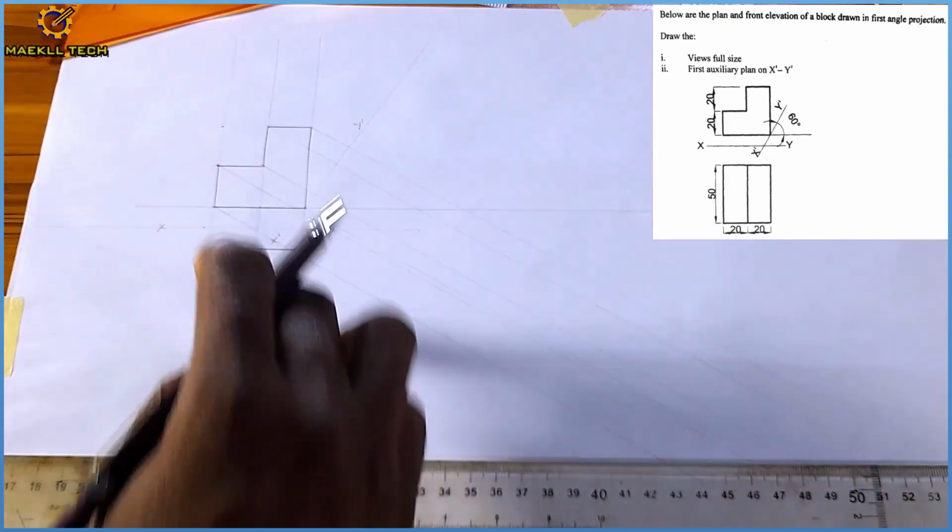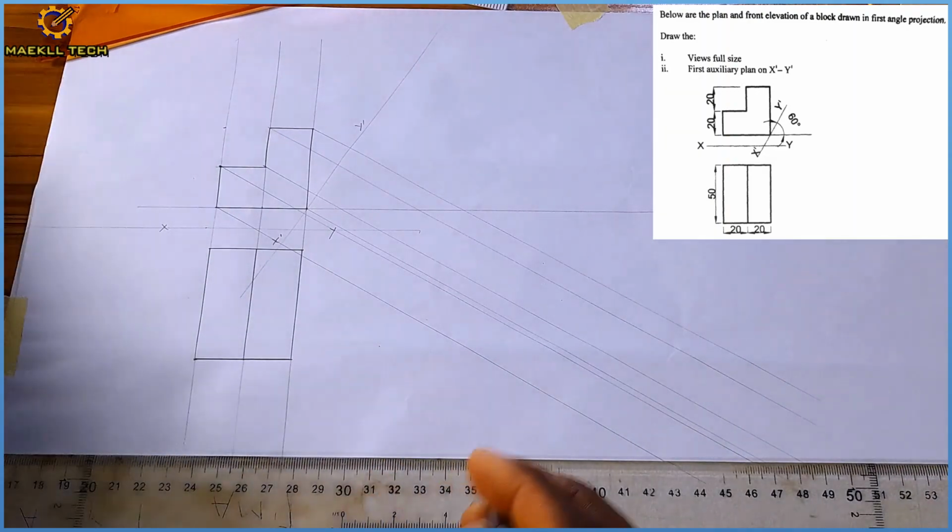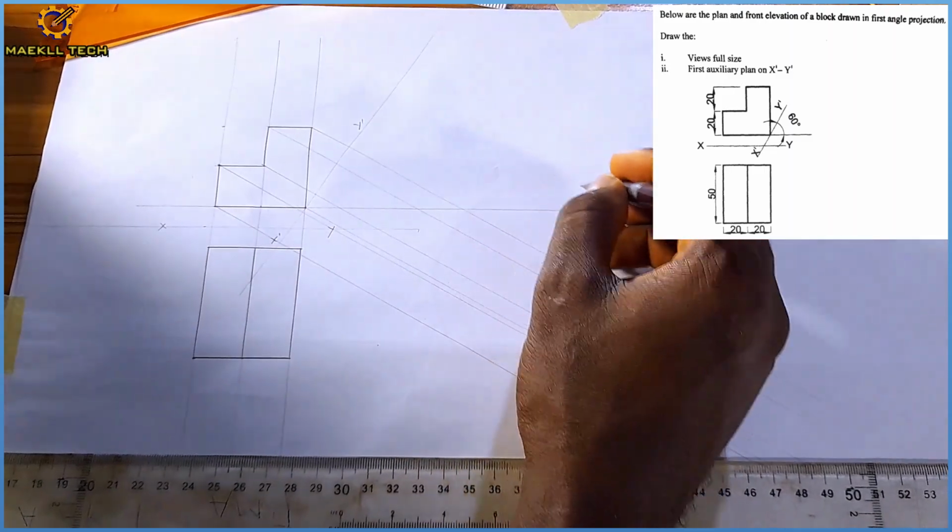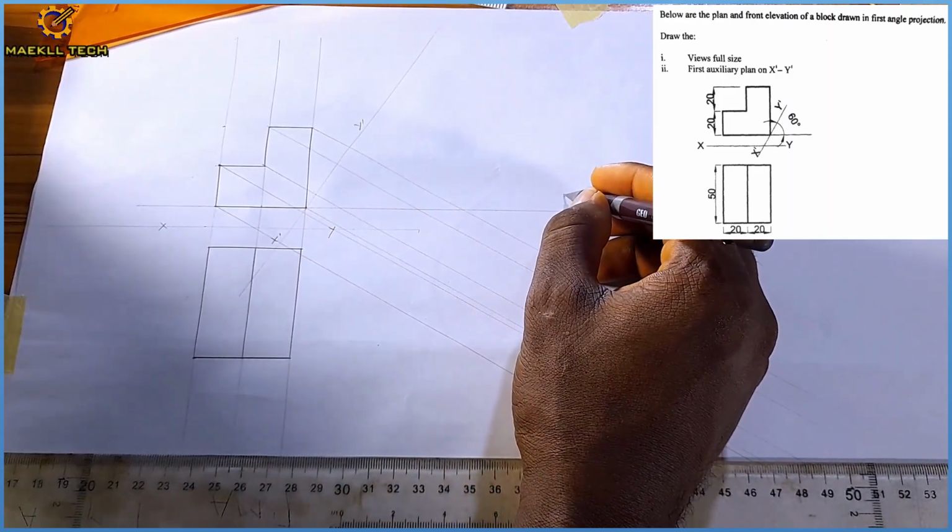You can denote them with numbers if you don't want to make a mistake. Now, do you know that if I convert this object you're looking at to isometric, this is what I'm having. Isometrically, this is what we are having.